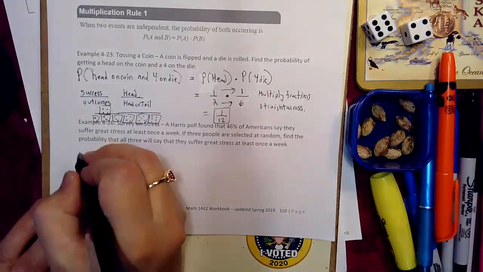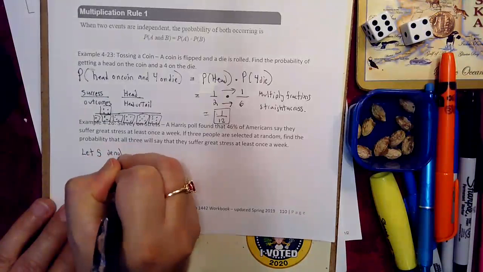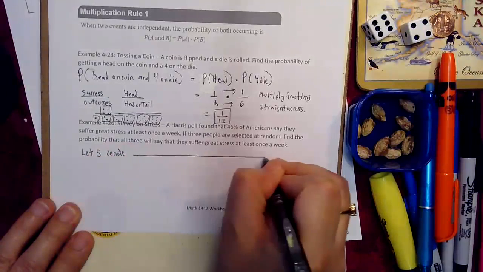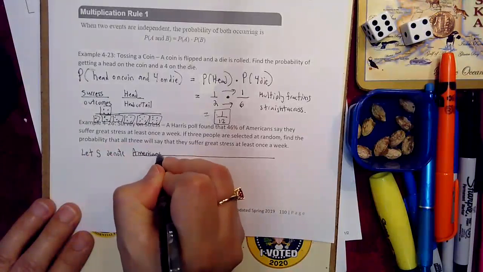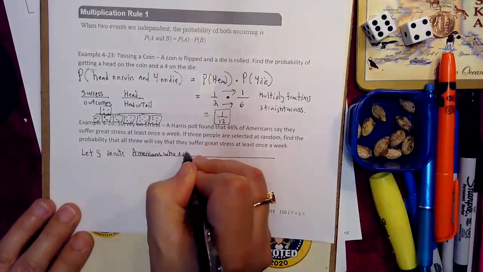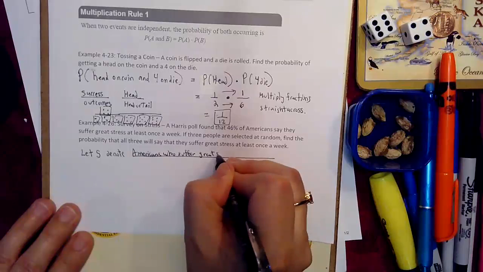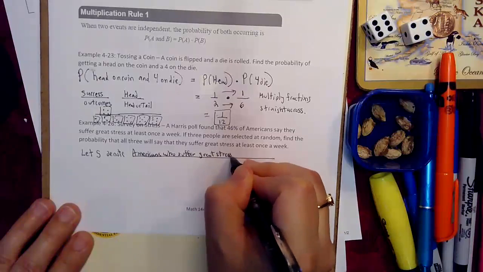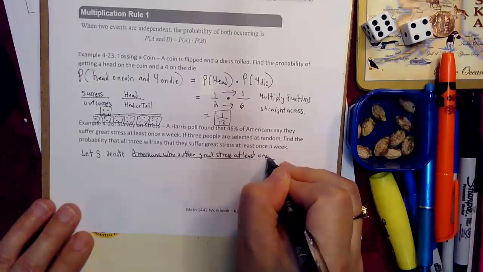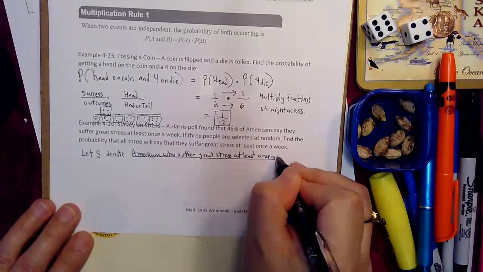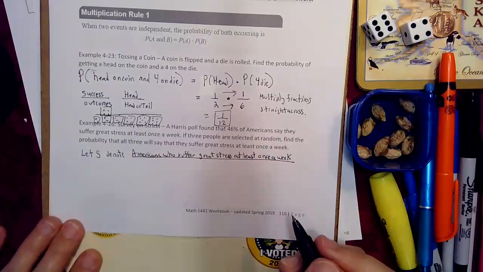So I'm going to let S denote Americans who suffer great stress at least once a week.